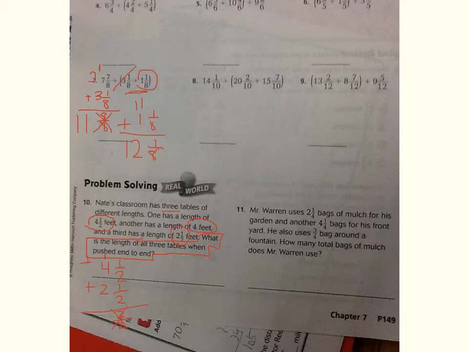So what's 4 plus 2 plus 1? 4 plus 2 is 6, plus 1 is 7. So I have 7 wholes. Now I can add it to the 4 feet. So I did these 2 first. I can cross them off, and I'm left with 4 feet. So 7 plus 4 is what?